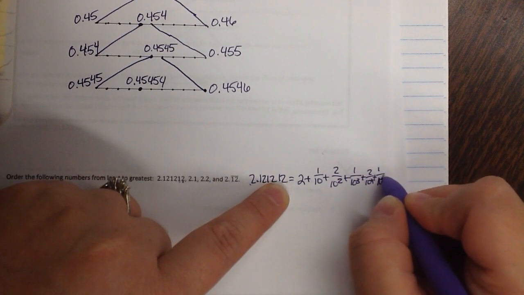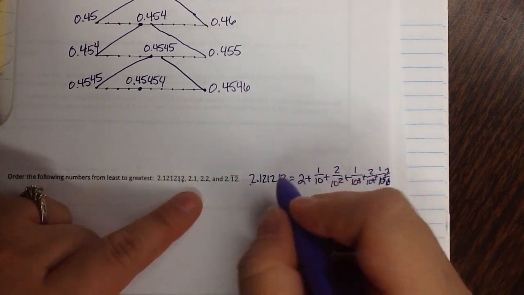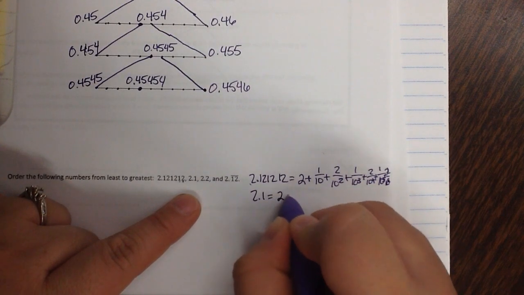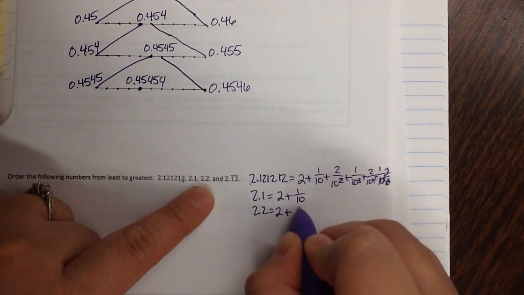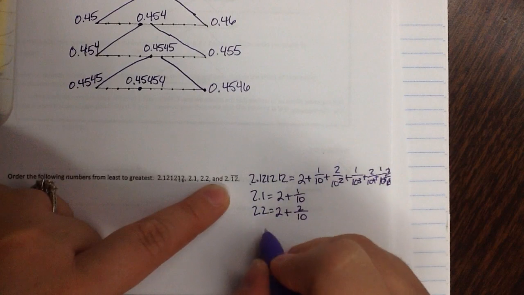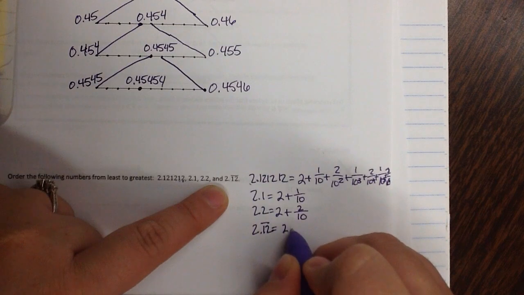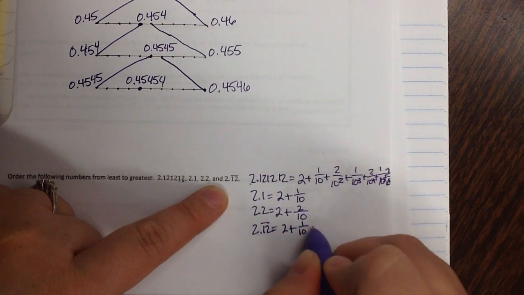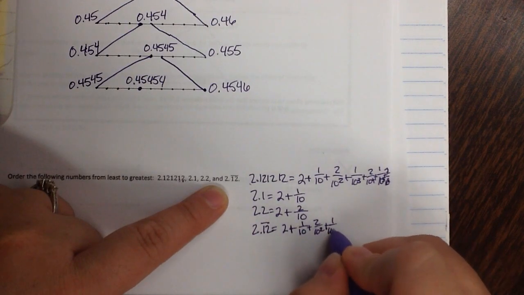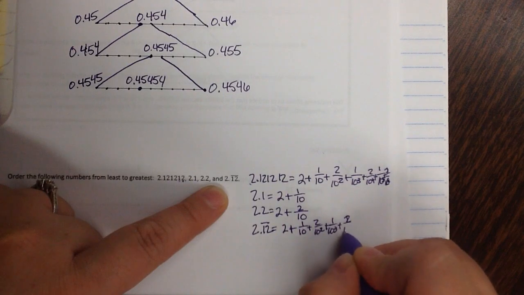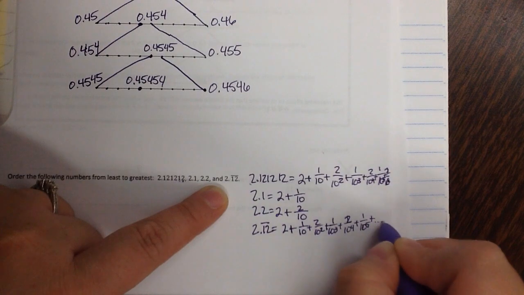Oh, I did run out of room. Plus 2 over 10 to the sixth. So this stops at the sixth. I didn't have enough room. 2.1 equals 2 plus 1 over 10. 2.2 equals 2 plus 2 over 10. And this is 2.12 repeated. So equals 2 plus 1 over 10 plus 2 over 10 to the second plus 1 over 10 to the third plus 2 over 10 to the fourth plus 1 over 10 to the fifth plus, and it goes on forever.